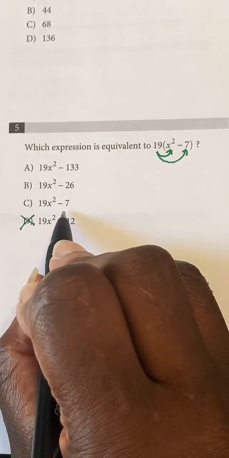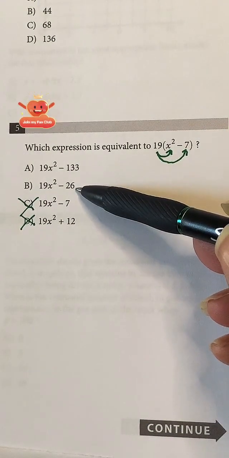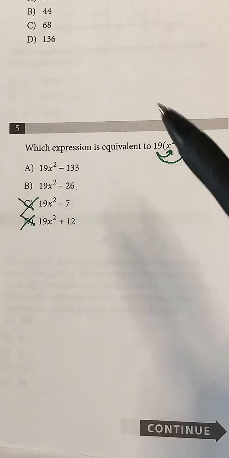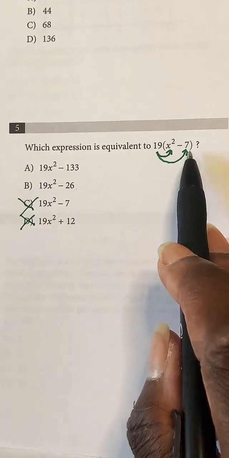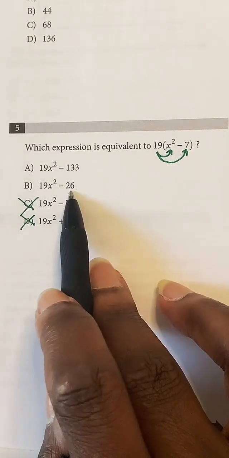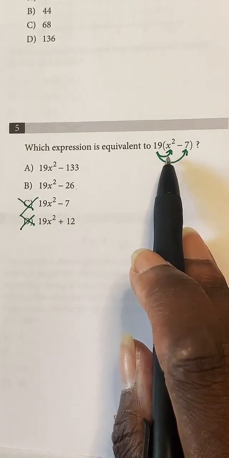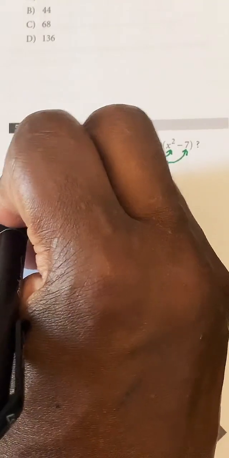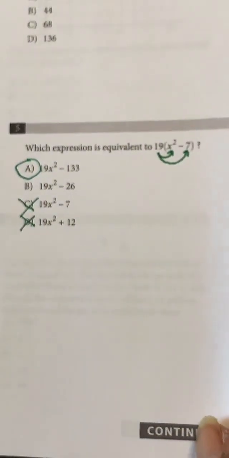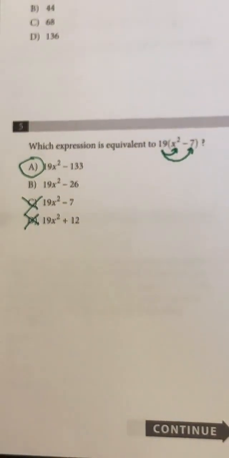There's no way I'm just going to get a 7. So now we're between a negative 133 and a negative 26. But if I'm multiplying 19 seven times, obviously it's going to be bigger than 26, because 19 times 2 is bigger than 26. So that's why your answer choice is going to be A.